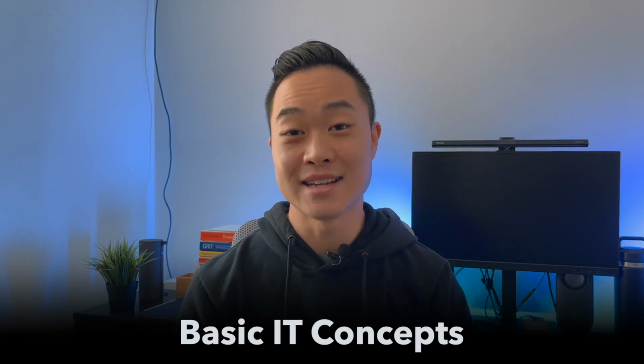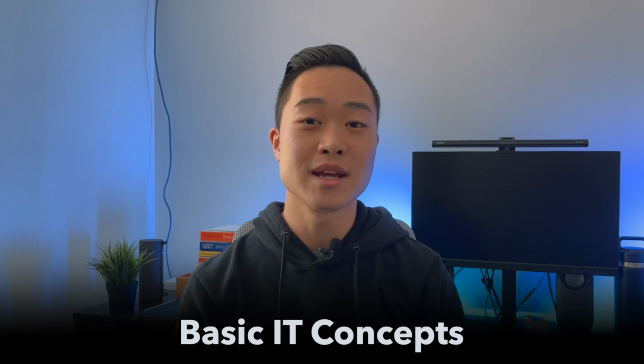Now the second tip that I could give you is to know your basic IT and technical concepts. This is really important because when it comes to an architect role, you need to know the integrations behind certain features and certain products. So being able to understand basic-level IT and technical concepts and being able to collaborate with developers is going to become extremely handy for you in the future.